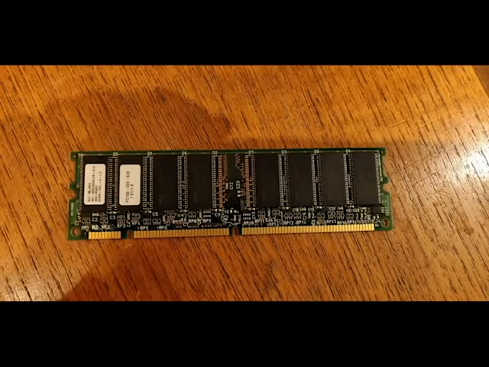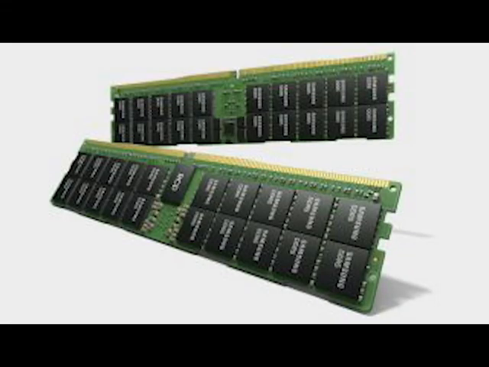So RAM DIMMs come in different sizes. The one that I had mentioned in the example, the original one, was just 2 gigabytes. However, it can be as small as 124 megabits, or it can go as high as a DIMM that was created by Samsung that can hold 512 gigabytes of memory. So that's a more simple explanation of RAM, and that's going to be about it for this video.